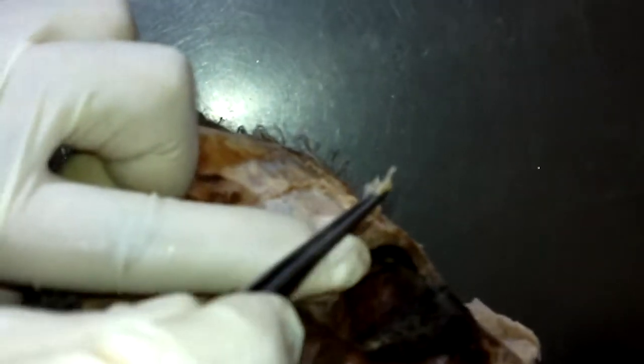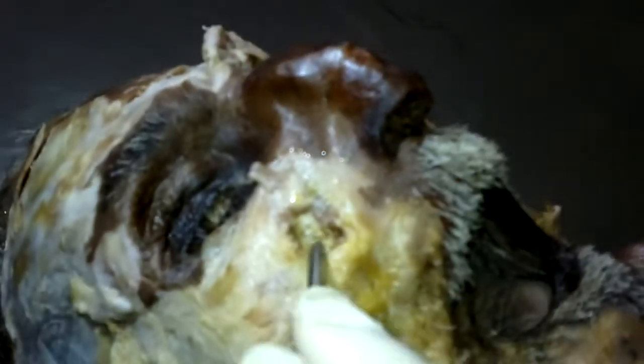Okay, when we remove the fascia, we'll have nerves. In here we have the supraorbital nerve, which passes through the supraorbital notch. And in here we have the trigeminal nerve. We also have the maxillary nerve, which has the infraorbital branch, the infraorbital nerve. This is the infraorbital nerve, which passes through the infraorbital foramen of the maxilla, and is a branch of the maxillary nerve.